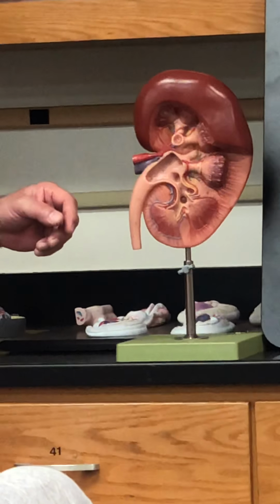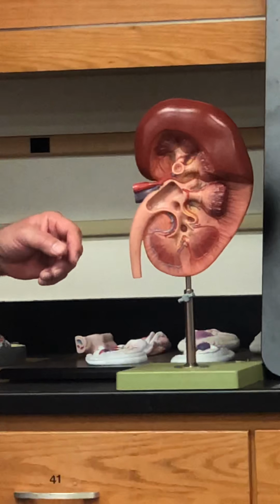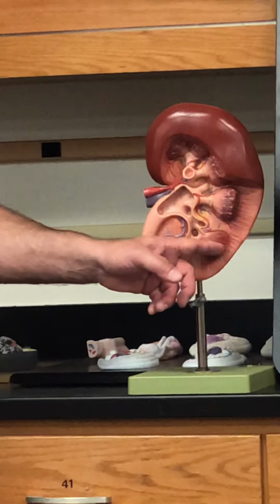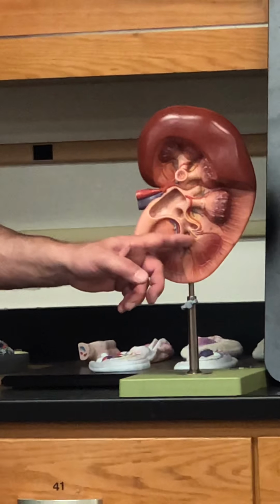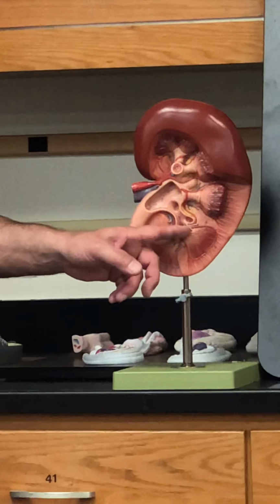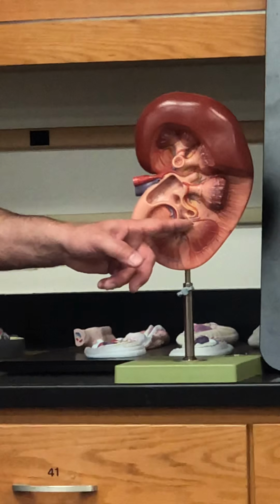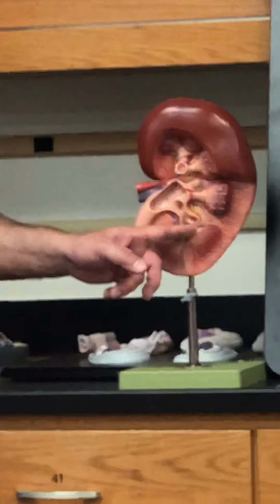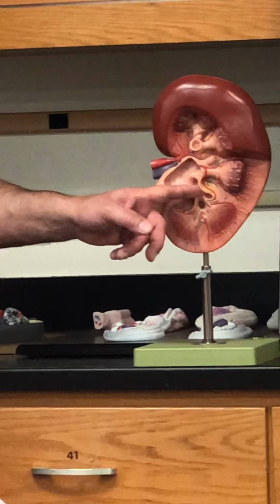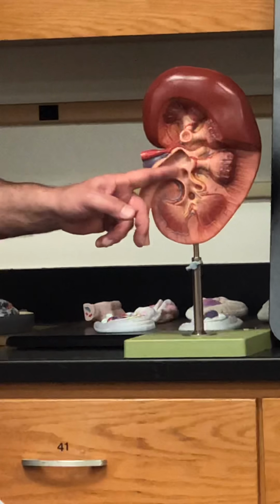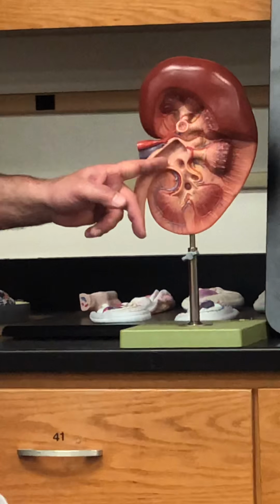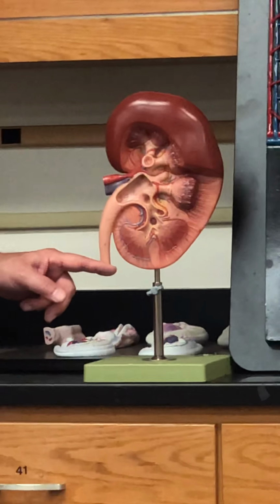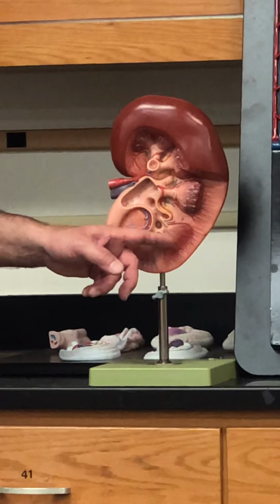Collecting ducts. Right? The urine actually is filtered here in the cortex and it makes its way into the first capture area. What's the first capture area for urine? Minor calyx. And then we get into the major calyx, and then we get into the renal pelvis, and then we get into the ureter. So again, these striations are collecting ducts, right?